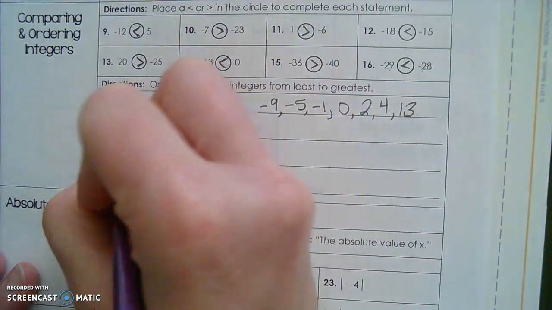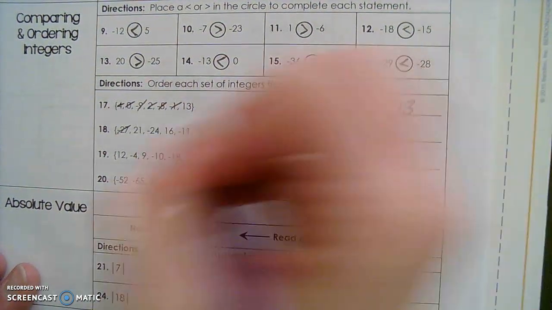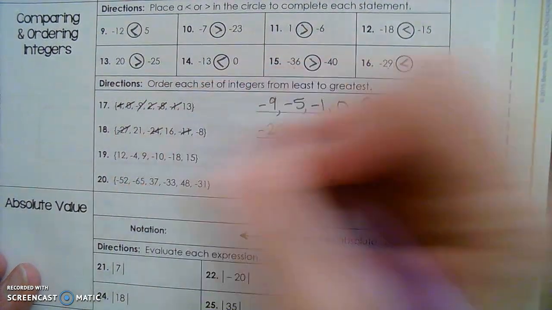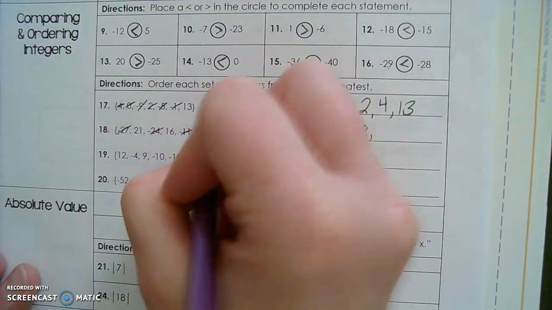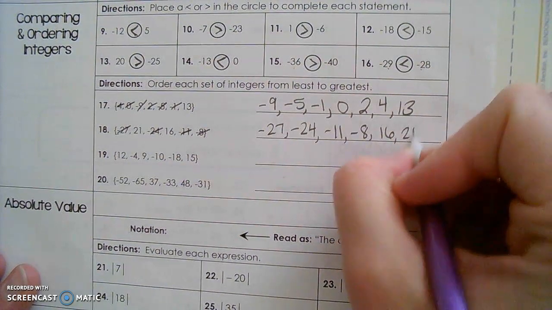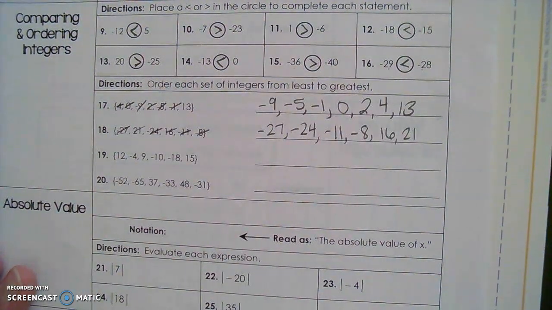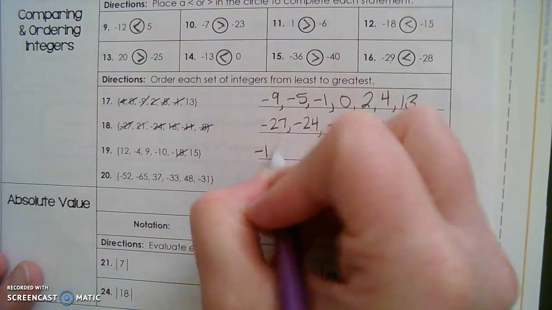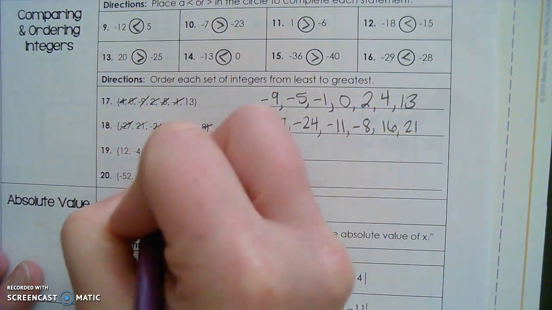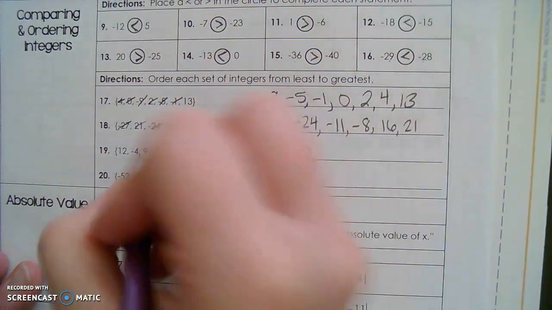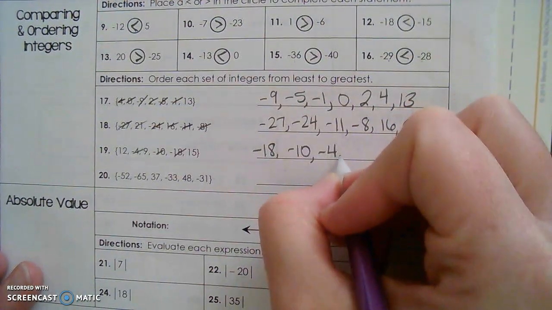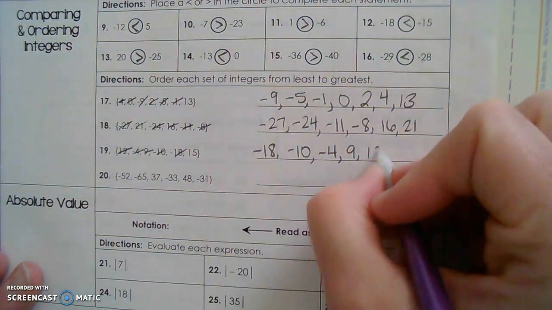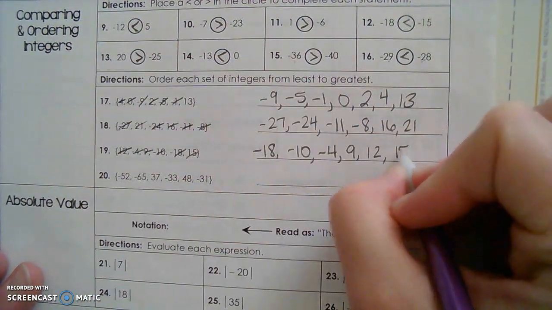Number 18 should start with negative 27, then negative 24, negative 11, negative 8, 16, and then 21. Number 19 should start with negative 18, negative 10, negative 4, 9, 12, 15.